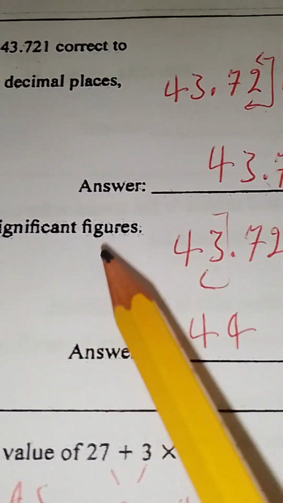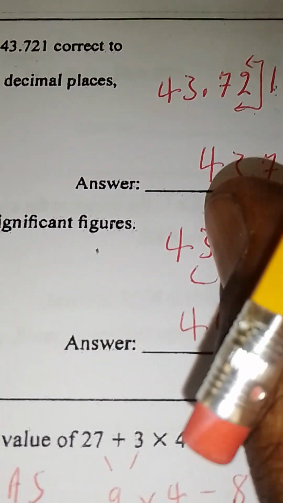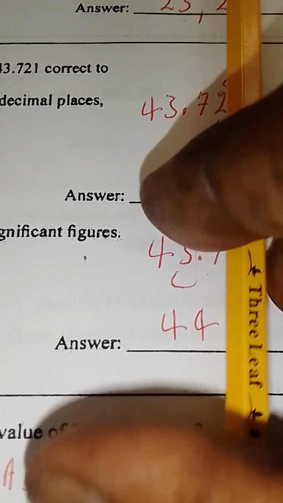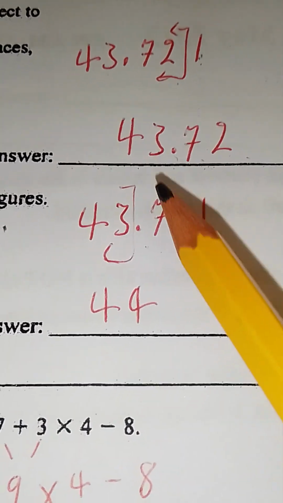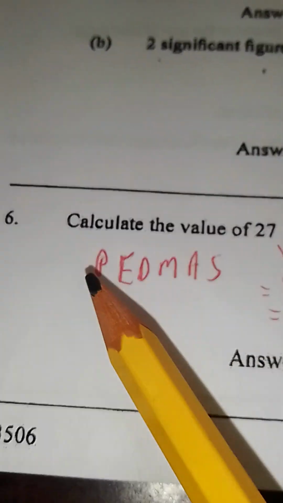For two significant figures, the first significant figure can never be 0, but the second one can. So 3 is my second significant figure. I look to the right of that, that's a 7. So I can add 1 to the 3, it becomes 44.